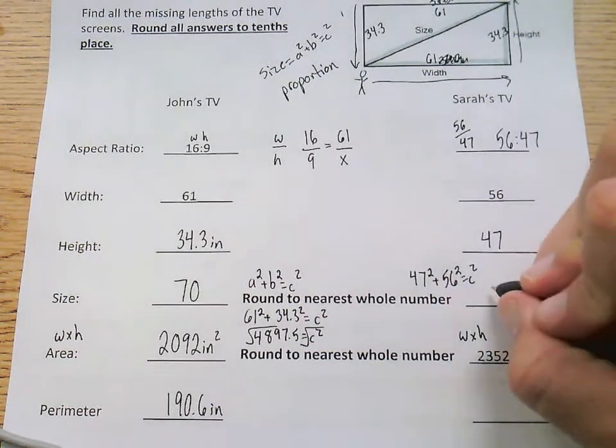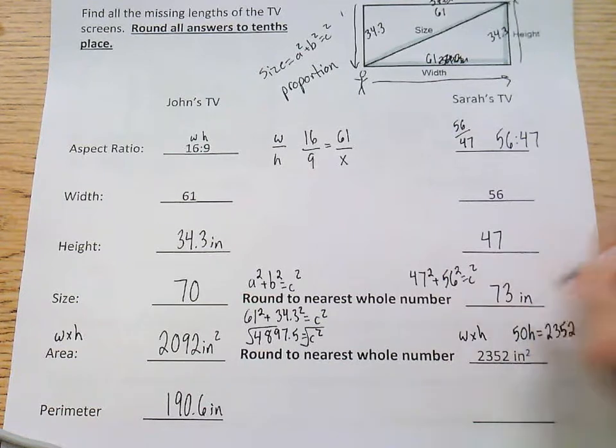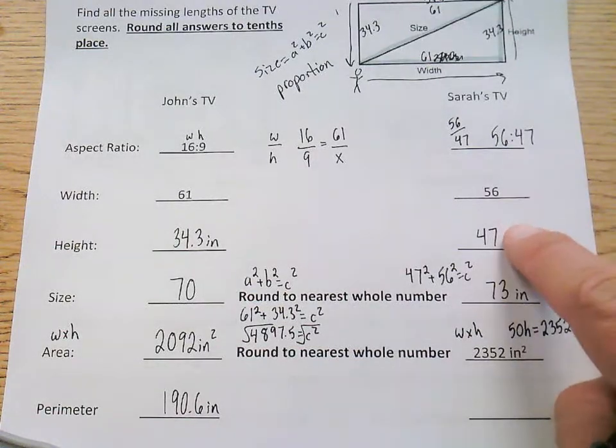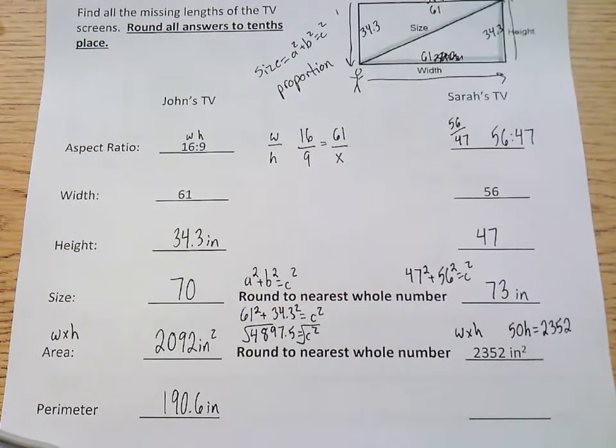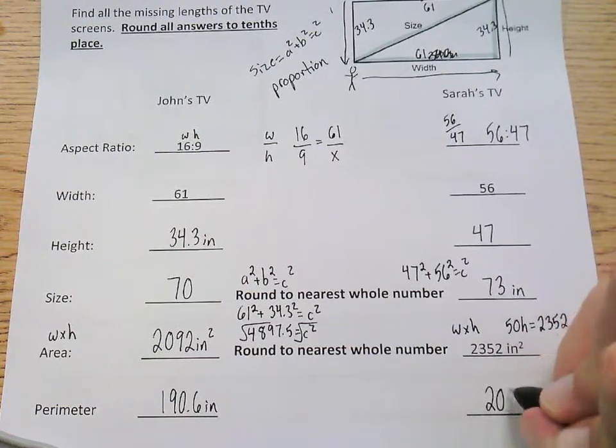And that gives me 73 inches. All right. Now, the perimeter, again, 56, 47. So 56, 56, 47, 47. That gives me 206 inches.